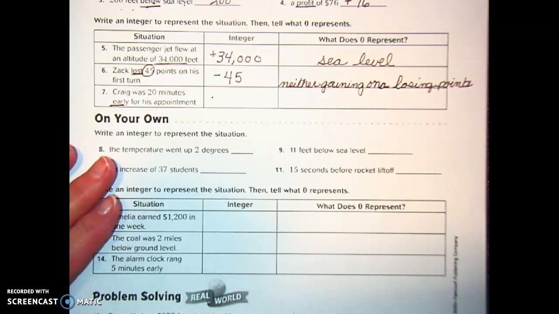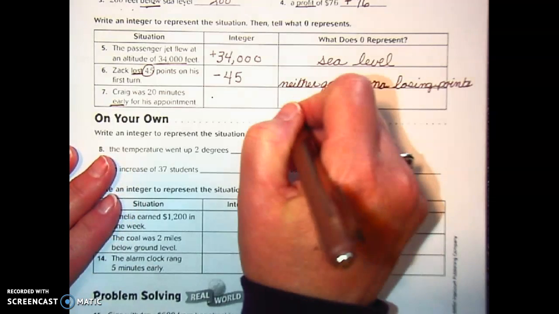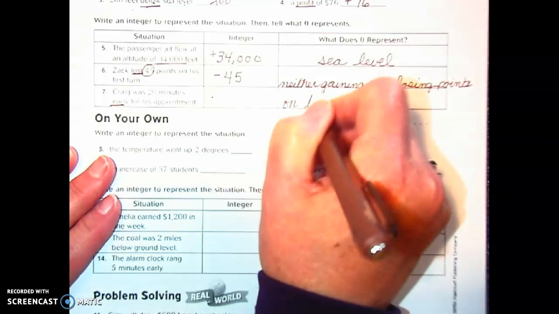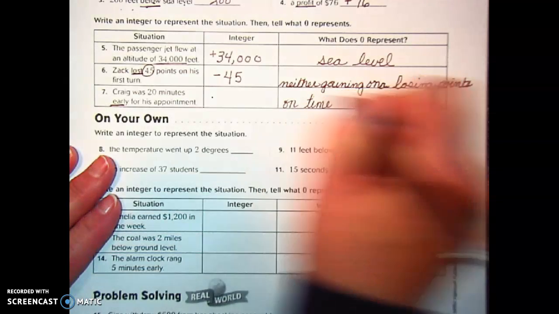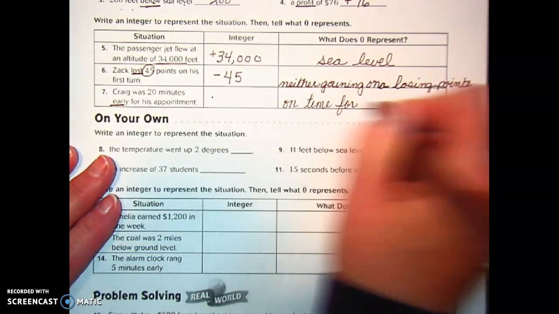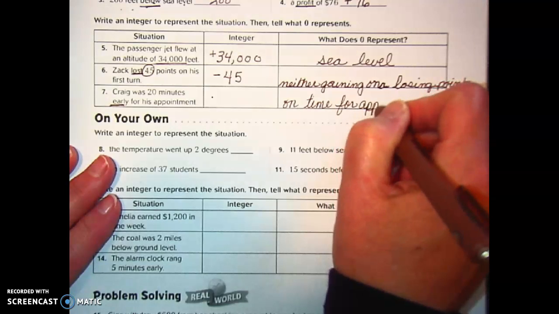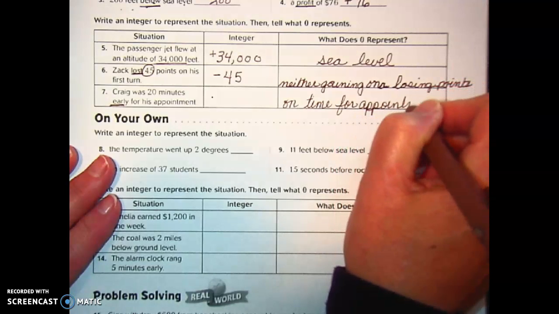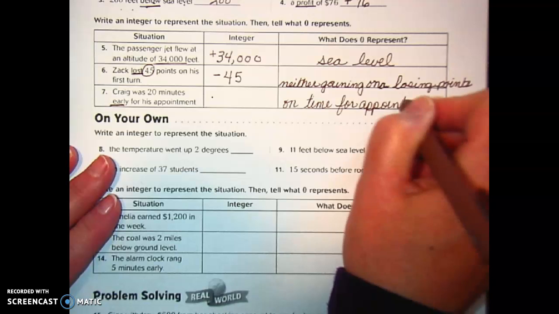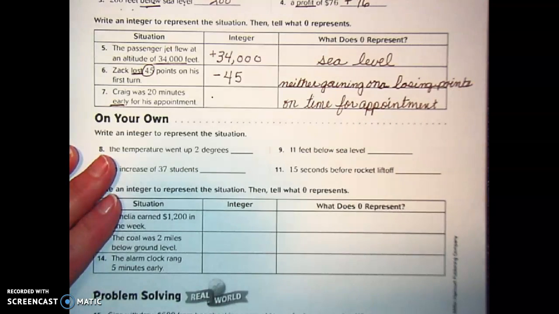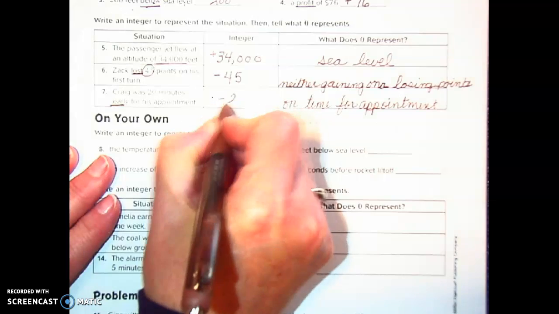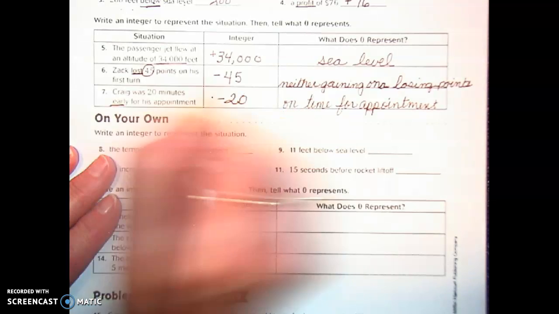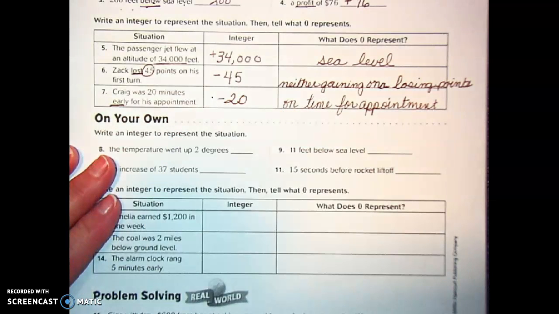But in this case, since the 0 point would be that you were on time for your appointment, then if you were there early, that would be a negative 20. So that one always seems kind of backwards to me.